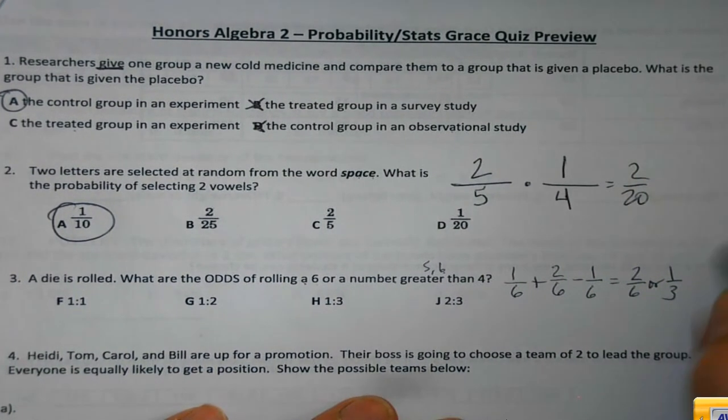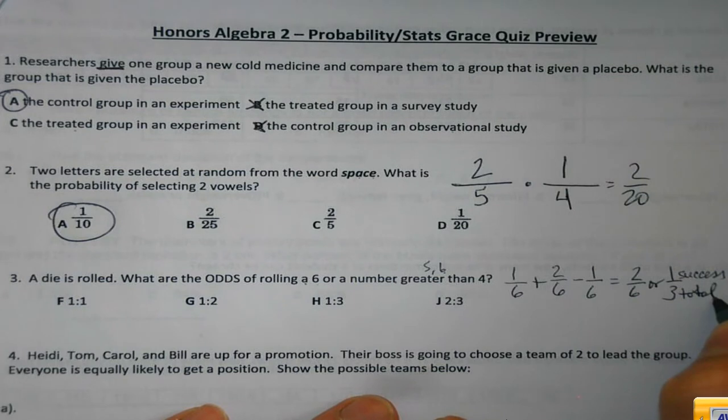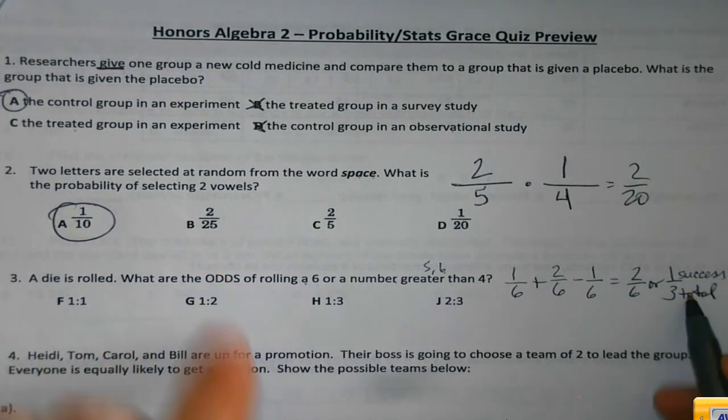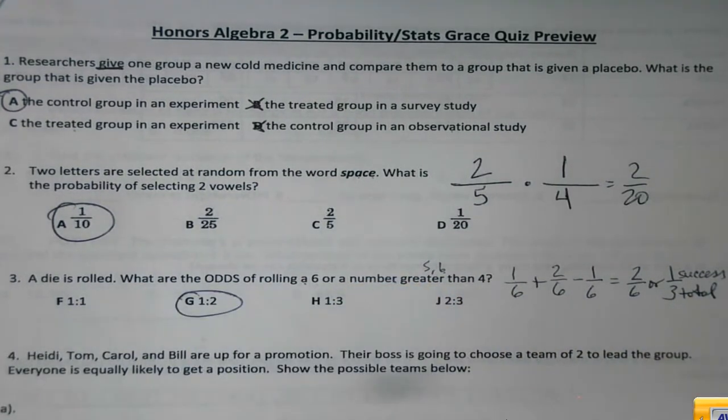You're like, okay, why did you just do all that? Because now, remember, probability is success over total. Odds is success over fail. So success is still 1, and if there's 3 total, it means I failed twice. You're like, okay.